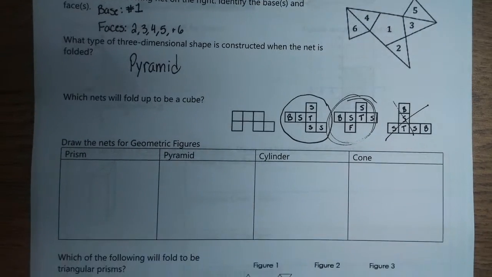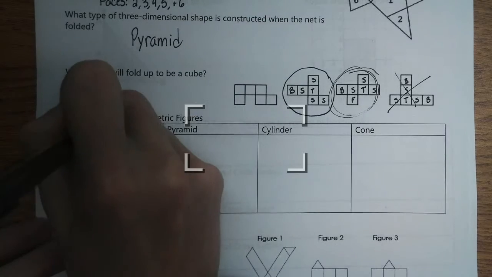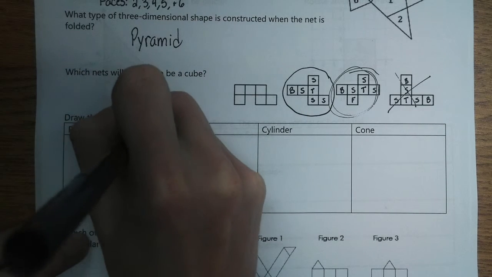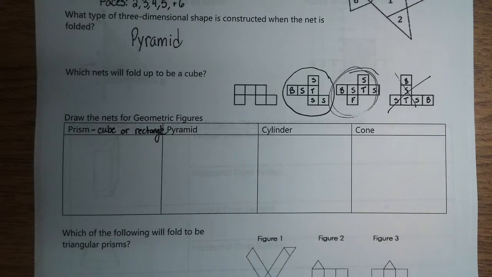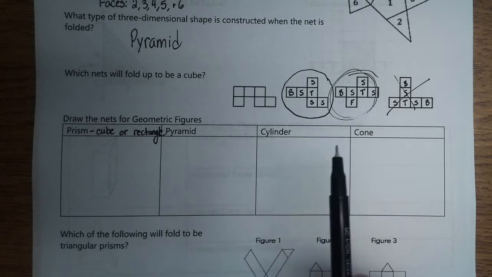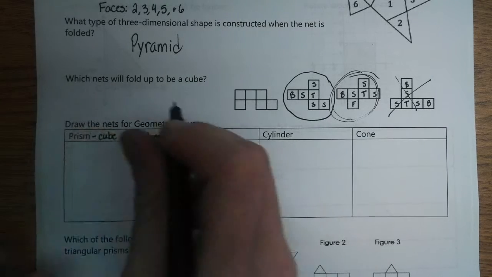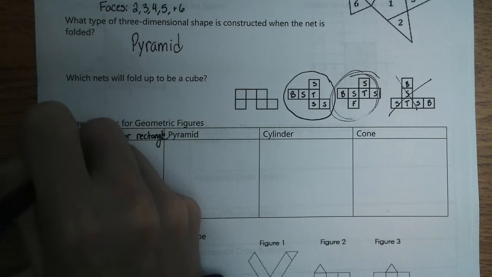So drawing nets. A prism is a cube, or it can be a rectangle. It can be a triangle. We're going to talk a lot about prisms in the coming days, but these are nets of prisms. I'm going to draw a rectangular prism though. So I'm going to draw the actual three-dimensional version.